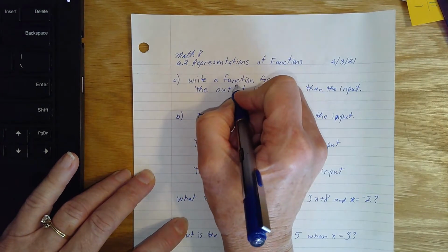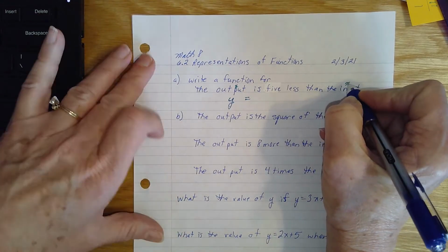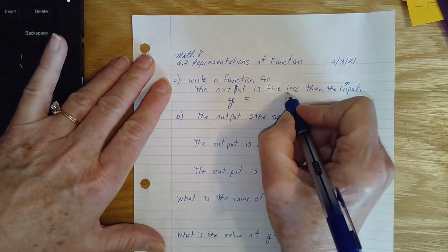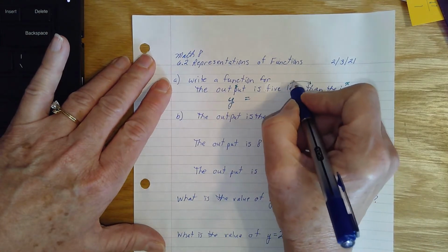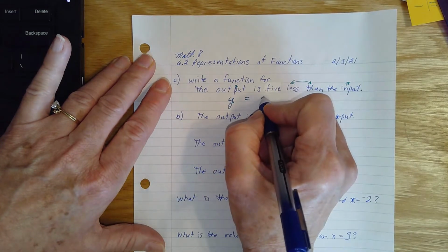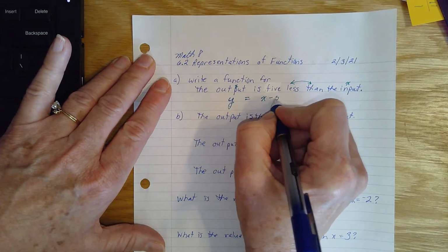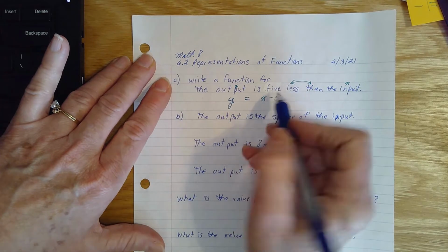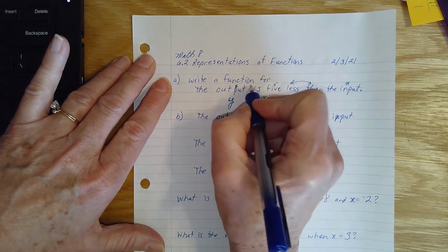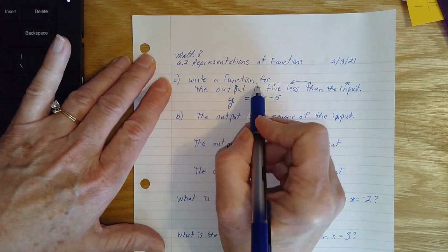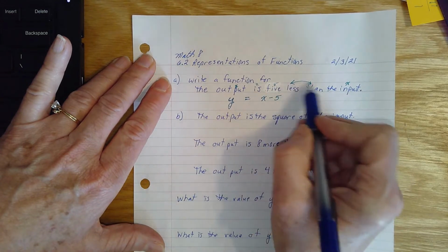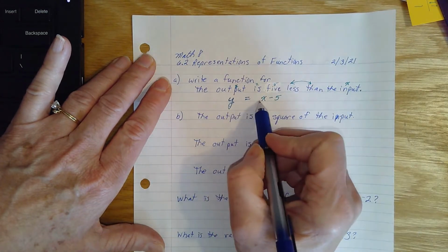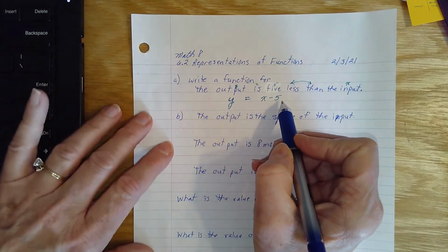Well, output is y, the input is always the x. Less than, you actually switch the order, so this would be x minus 5. 5 is self-explanatory, so we could just write it sort of above it. Y equals 5 less than, switch the order, x. Y is x minus 5.